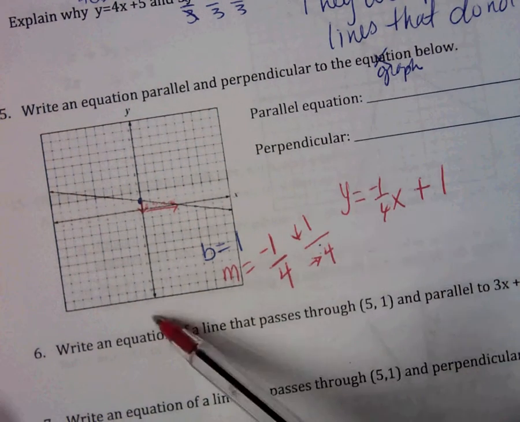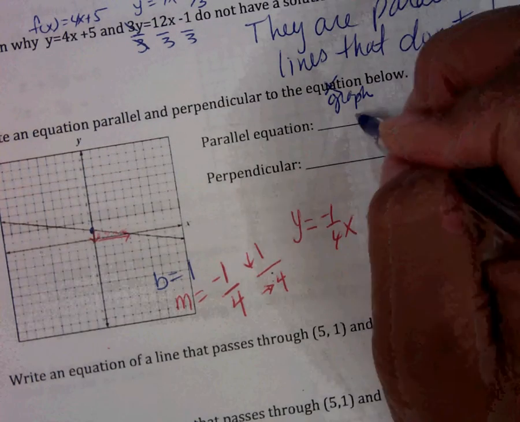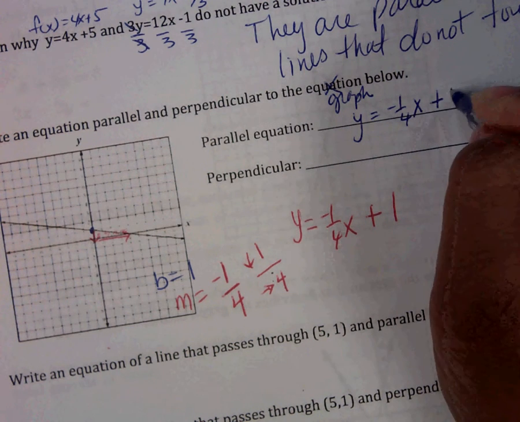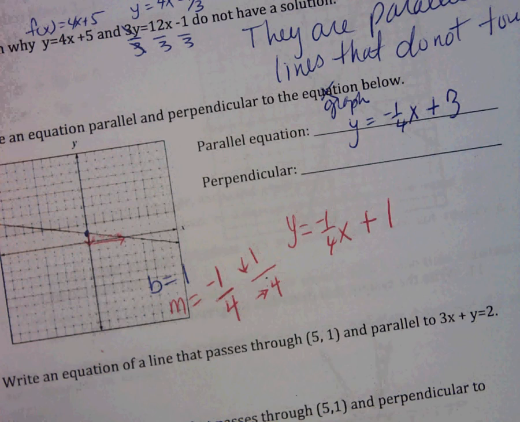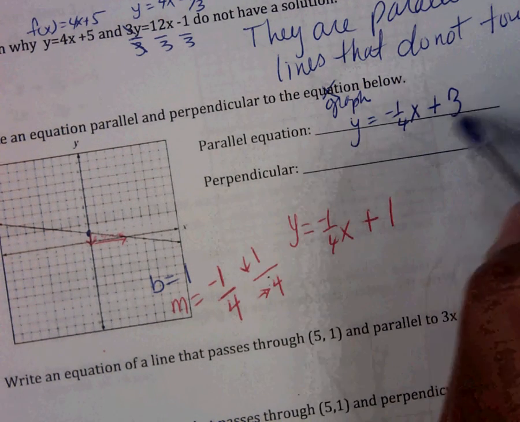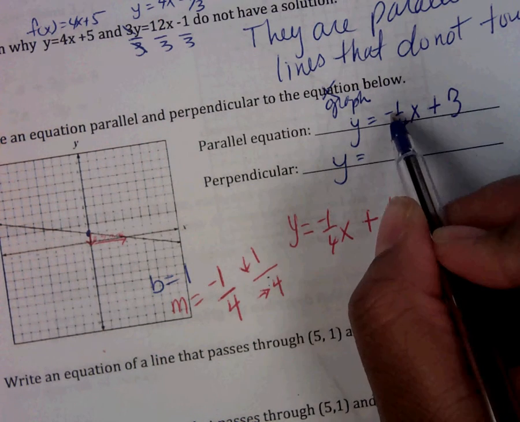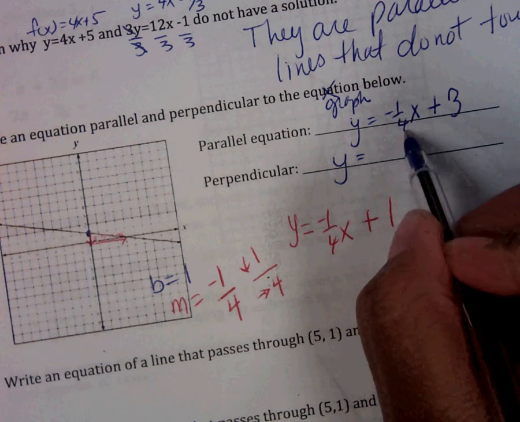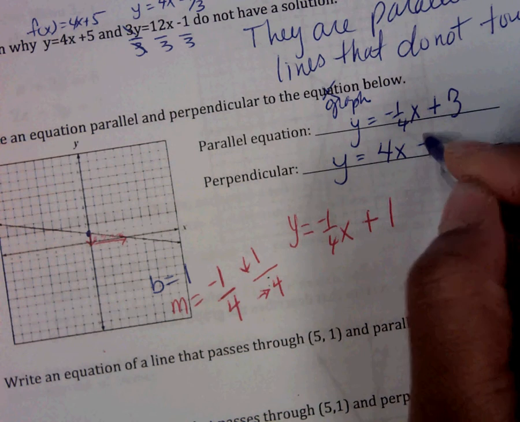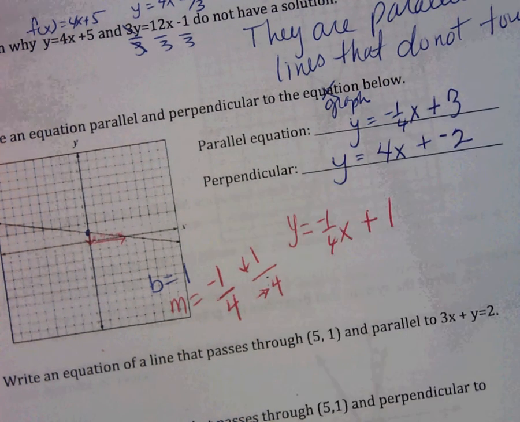Now that I have the equation, I can write one parallel. That just means it needs to have the same slope. So y equals negative 1/4 x. It could be anything. Plus 3, plus 8, minus 1, minus 0.5. Doesn't matter. The y-intercept doesn't matter. The slope has to match. For perpendicular, I change the sign, and then I flip. So it would be a positive 4x plus anything, or minus anything, plus a negative 2.